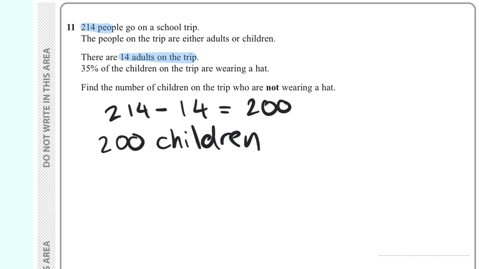35% of the children on the trip are wearing a hat. Find the number who are not wearing a hat. Really random stuff we've been asked to find in this question. Fair enough. Okay, to do this, you want to get your calculator out. First step first, we're going to find 35%. To find 35% when you've got a calculator, it's actually quite straightforward. You times it by the decimal. So the decimal equivalent, if 35% is a decimal, is 0.35.